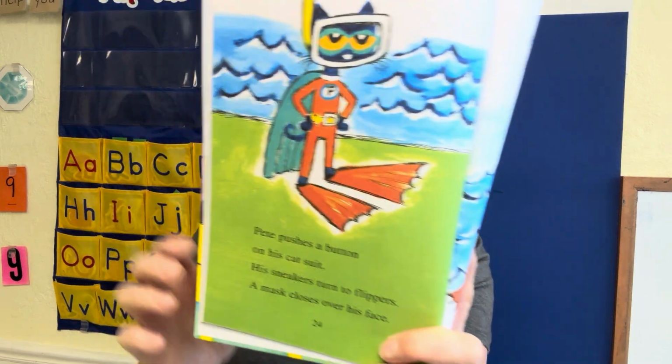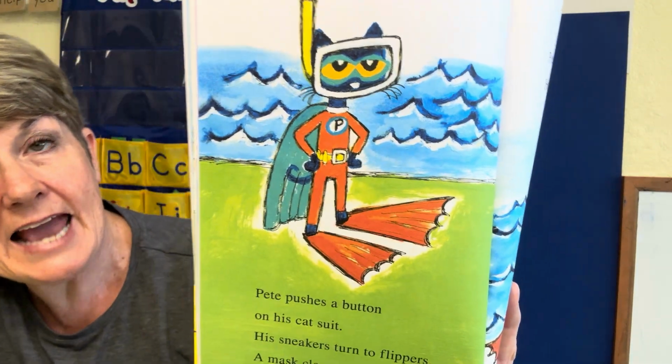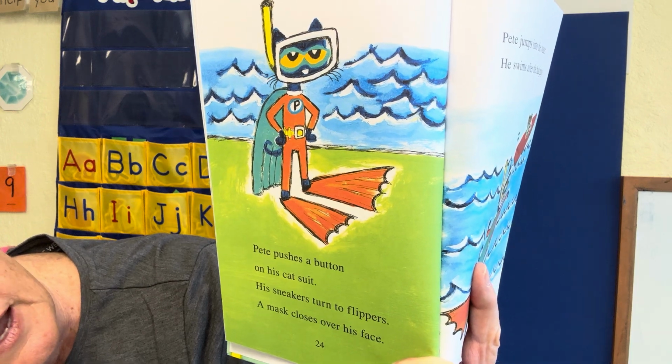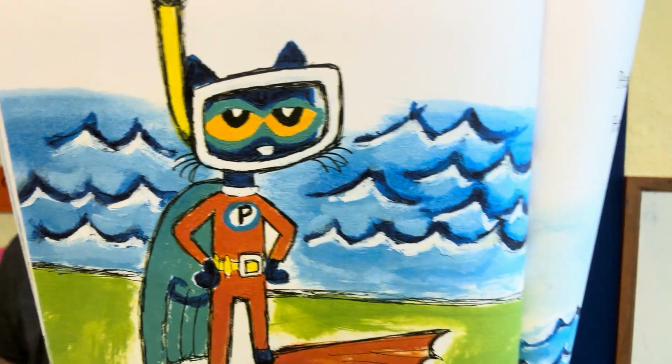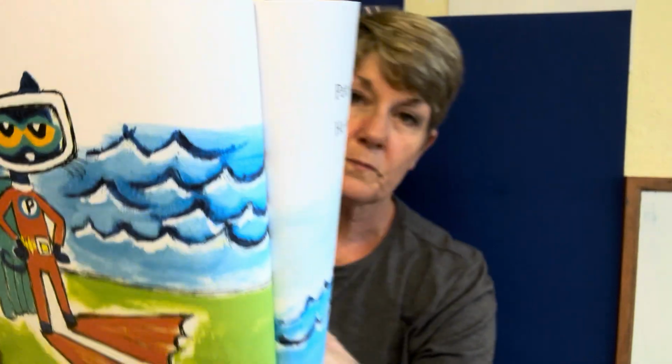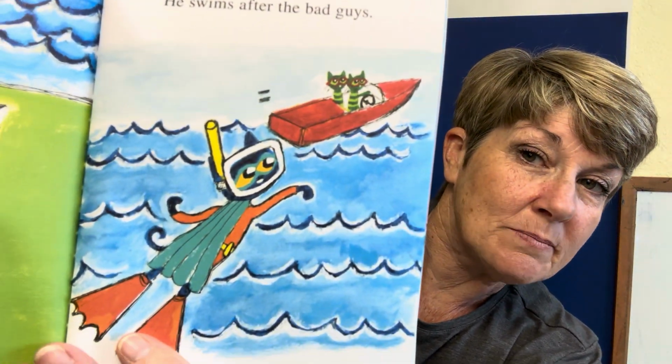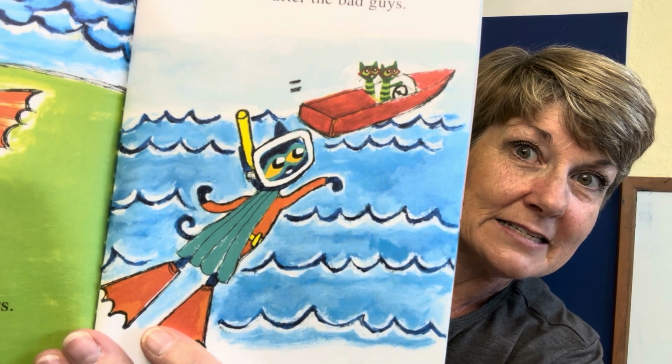Pete pushes a button. He is in his cat suit. His sneakers turn into flippers. A mask closes over his face. He jumps into the water. He swims after the bad guys.